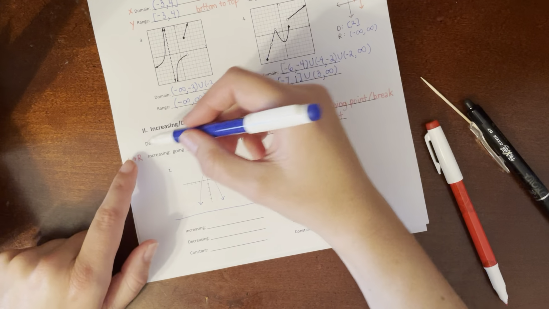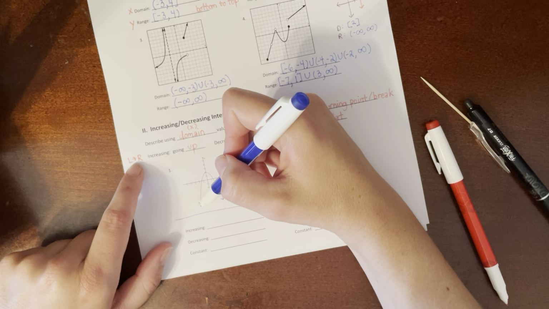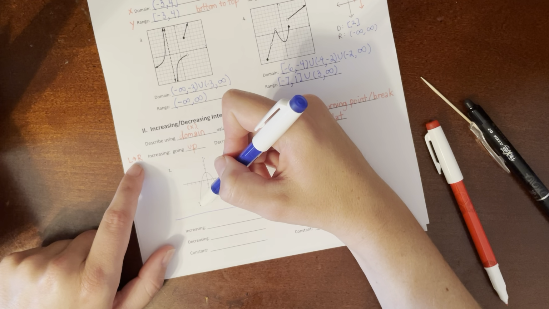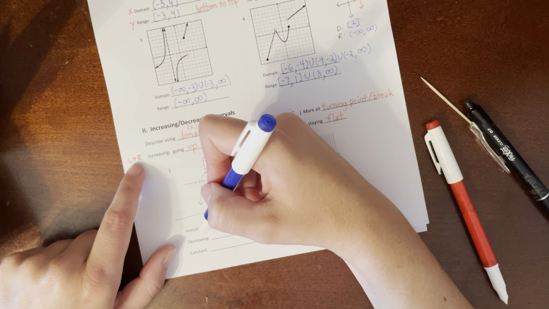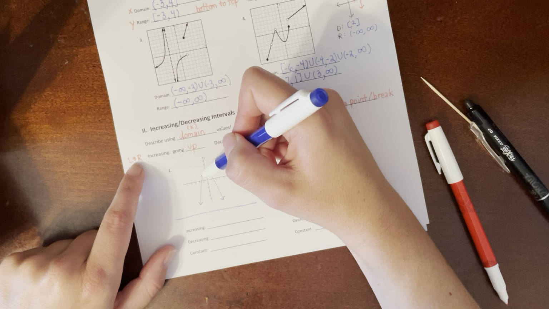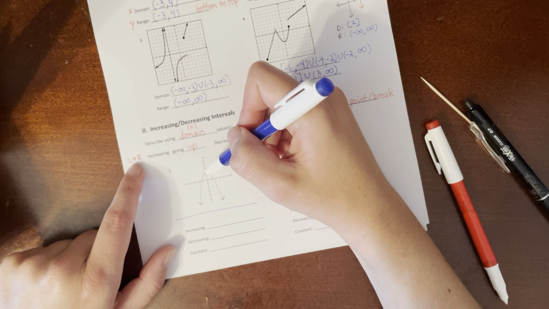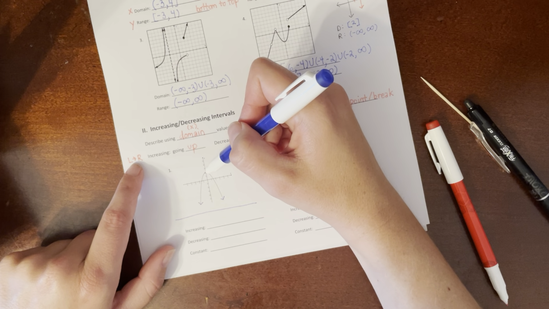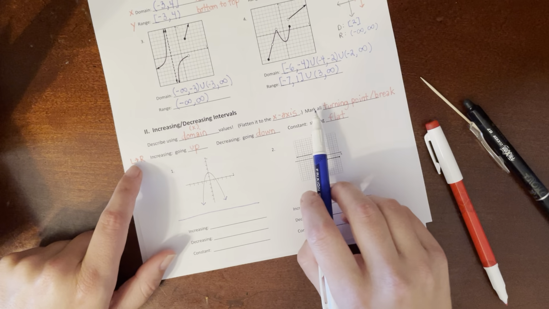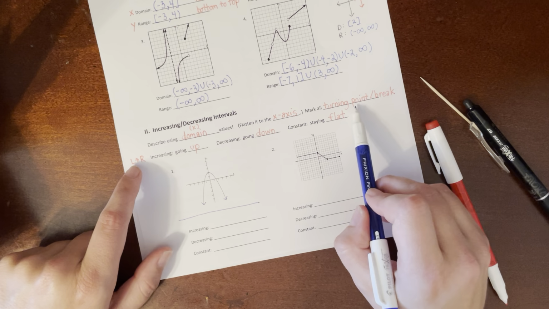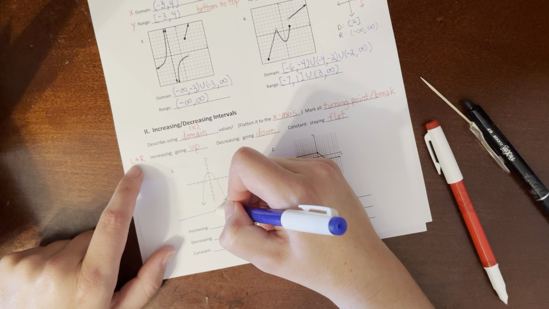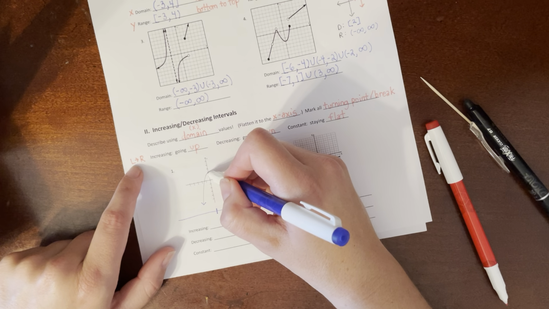So if I read this graph like I'm reading a book, left to right, no matter where I start, could be way down here, I'm always going up, up, up, up, up until bam, I hit right here, and then I start to go down. So that would be marking your turning point. We don't have any breaks, it's a continuous graph. We're gonna mark right there as a turning point.